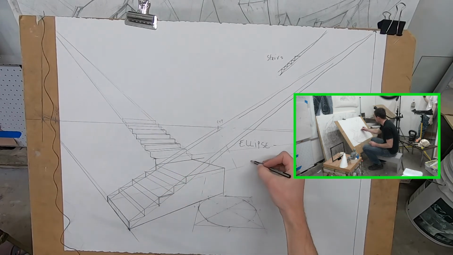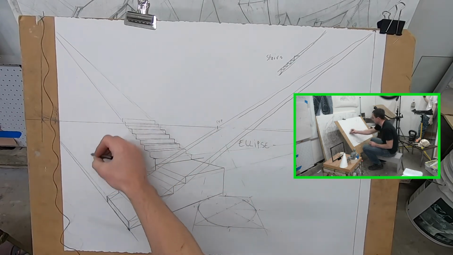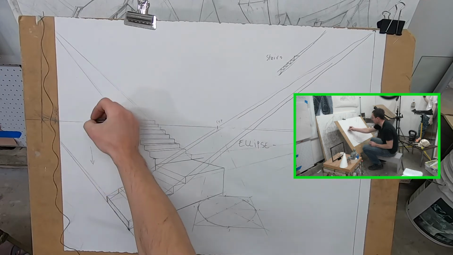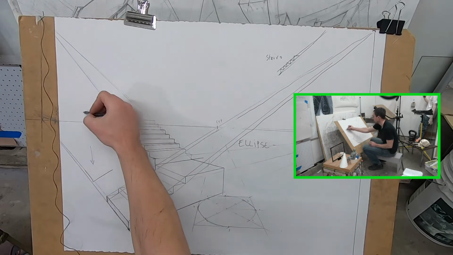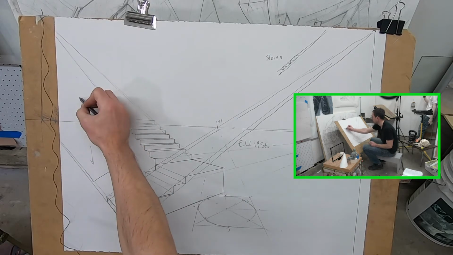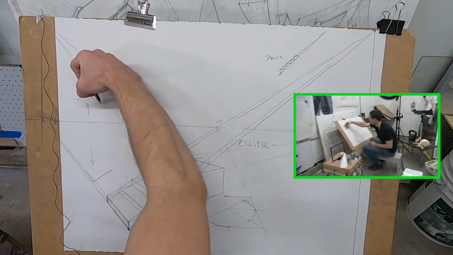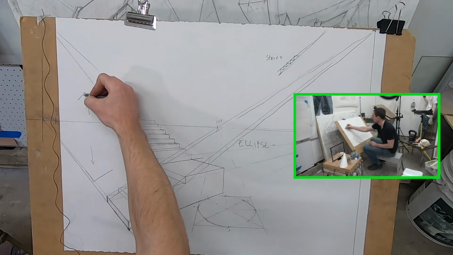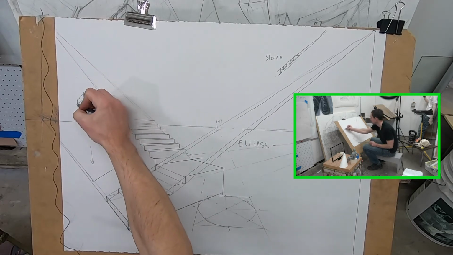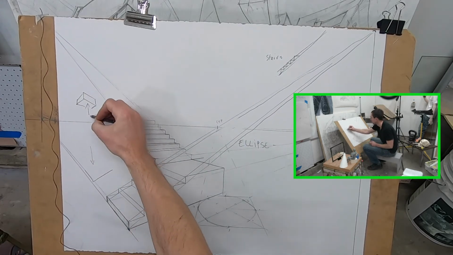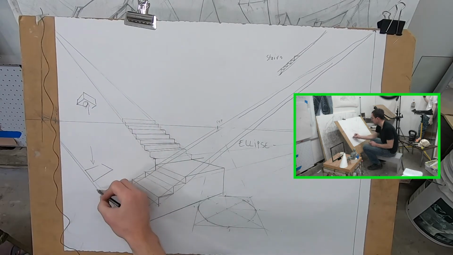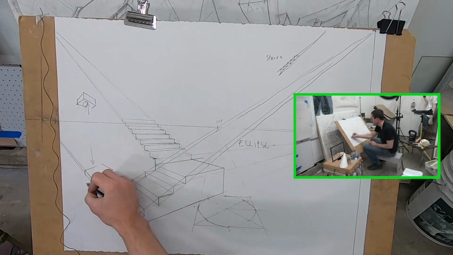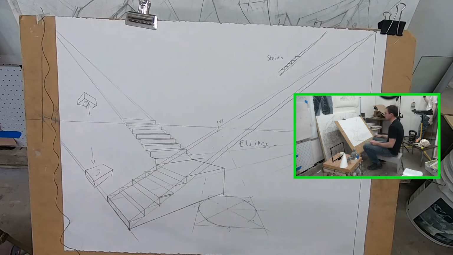So let's do it over here. Under the horizon line, we're getting that situation. Above the horizon line, then we're getting that situation, right? Seeing the bottom side, seeing the top side.